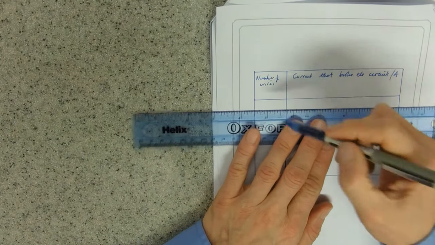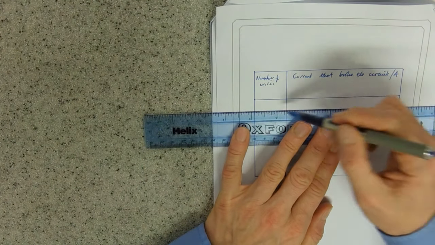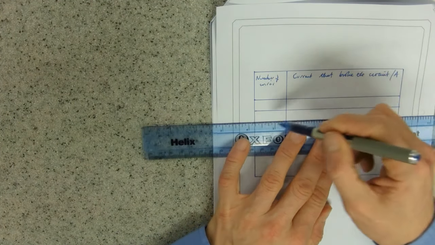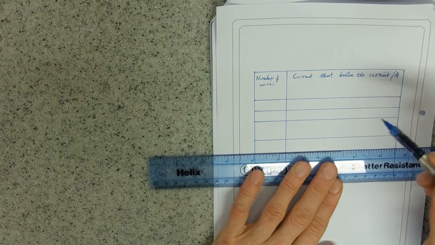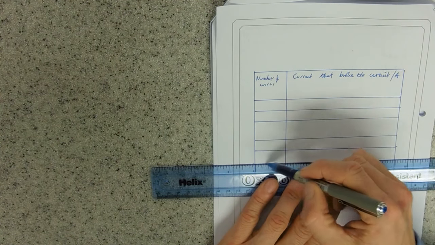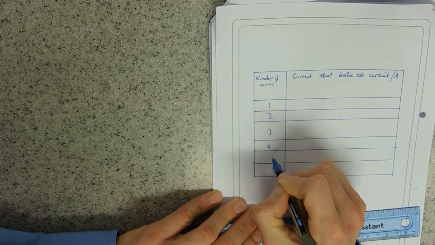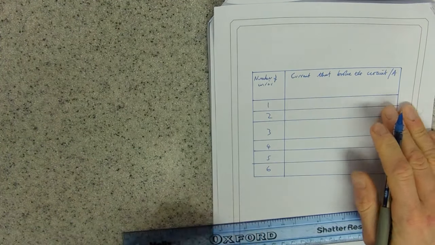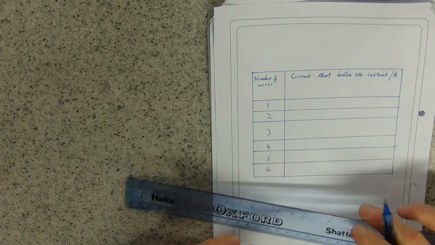We've got the same number of wires here, so I'm putting in my rows. Again, I'm not measuring them because I don't need to. Look, that one's a bit odd, but who cares? That's not where the marks are going. So 1, 2, 3, 4, 5, 6. It's important that you do this fast because you've only got 90 minutes for these 60 marks.